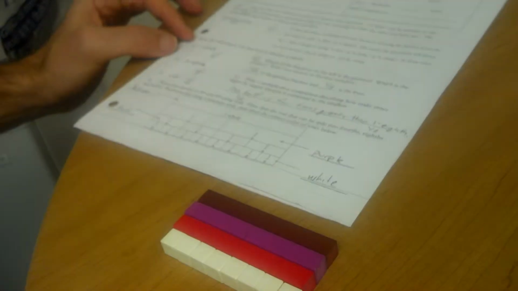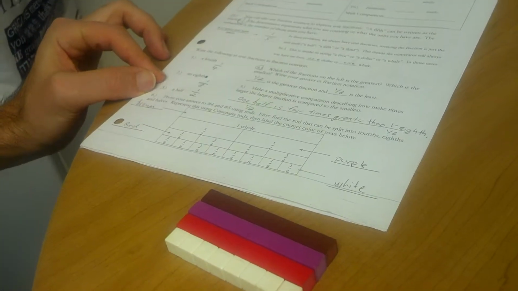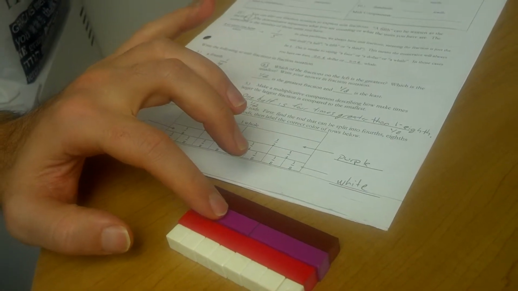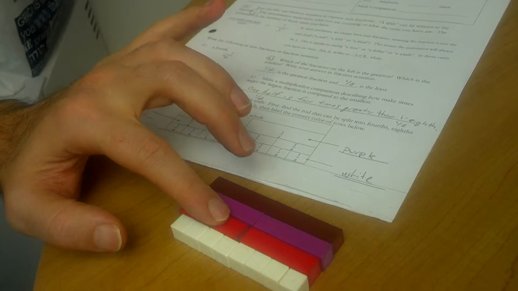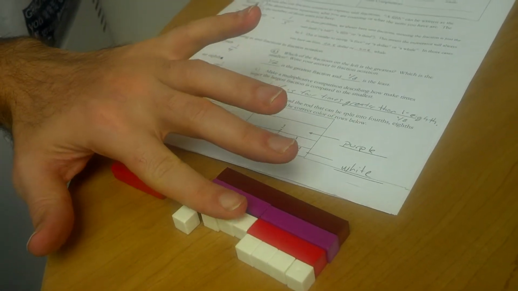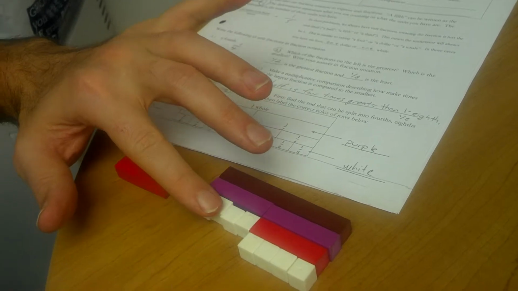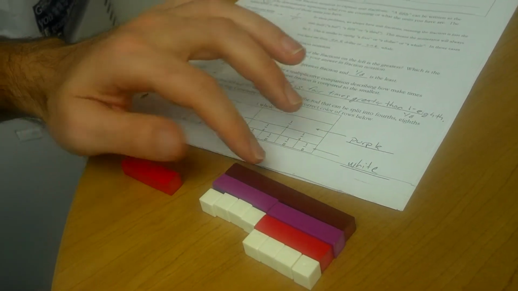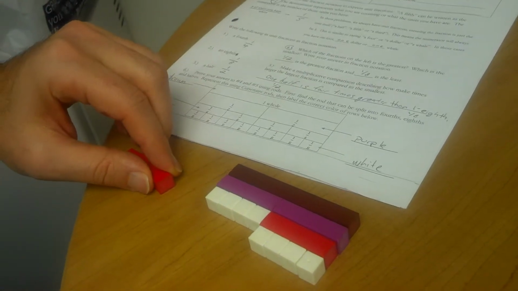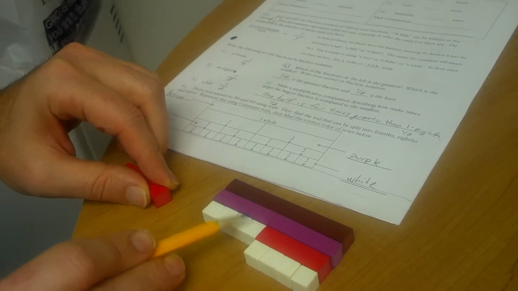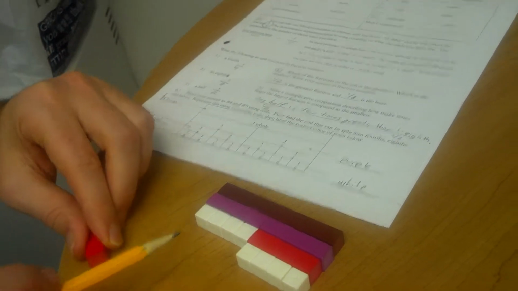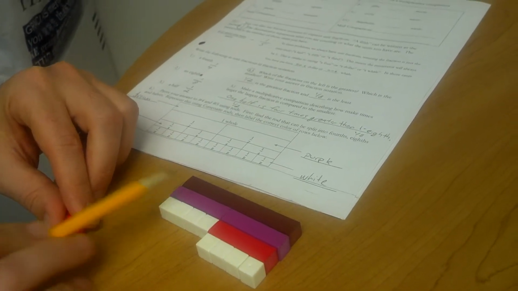And going back to 1, 2, and 3 above, we can see that the purple rod, the half of the brown rod, is 4 times greater than the white rods. All right, so you can see how much greater a half is compared to an eighth. It takes 4/8 in order to make a half. And this was the smallest unit, and that was the largest.